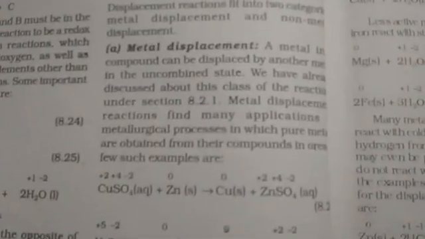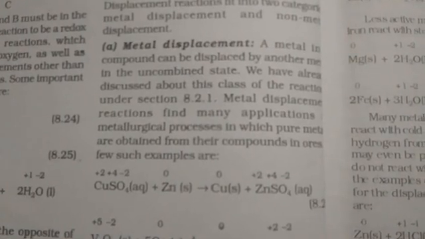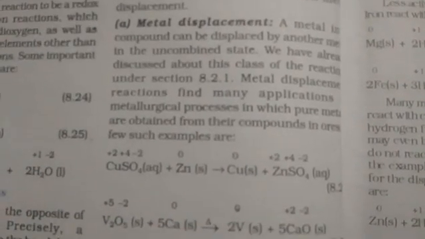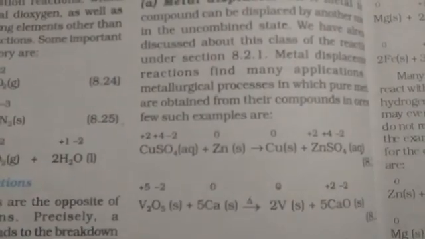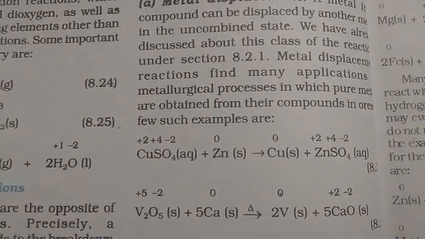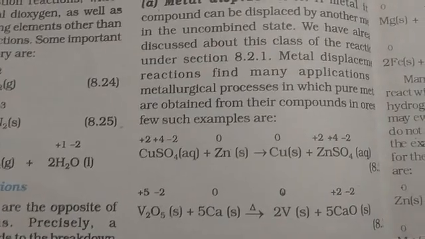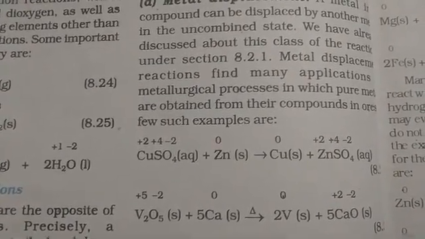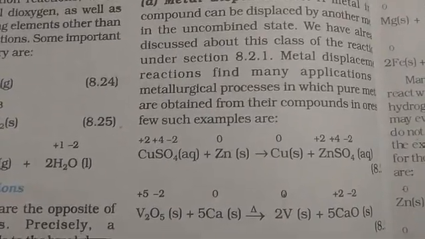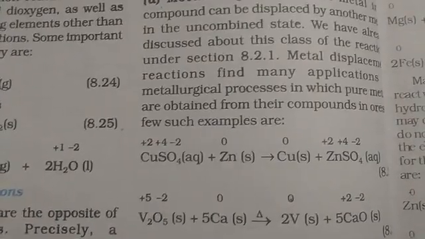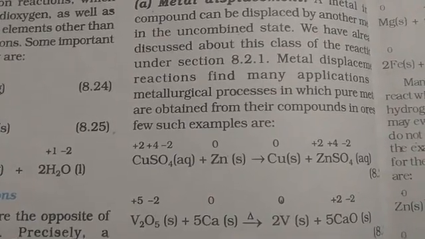For example, you can see copper sulfate plus zinc gives copper plus zinc sulfate. And it also shows a redox reaction. Here you can see that on the reactant side, the oxidation number of copper is +2, sulfur is +6, and oxygen is -2, and zinc is not combined with any compound or substance, so its oxidation state is 0.